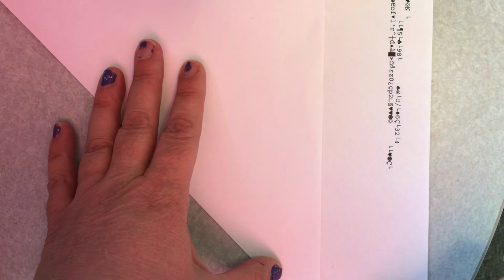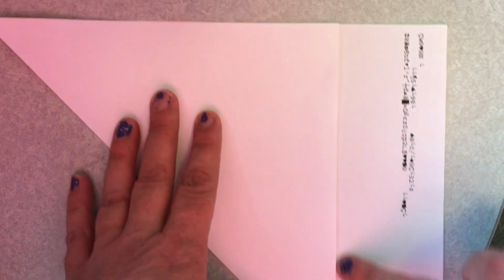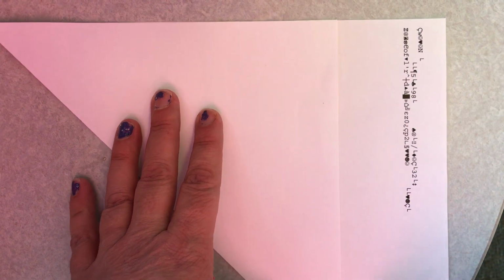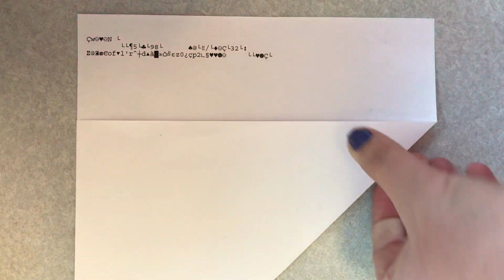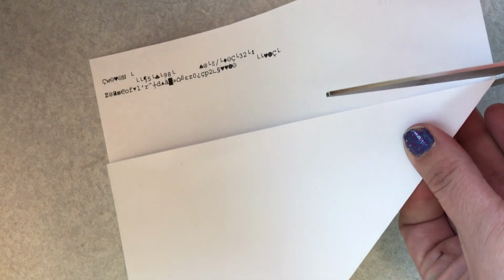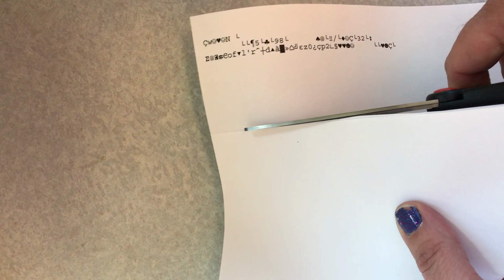And now, do you see this excess rectangle here on this side? This is the piece I don't want. So I'm going to take my scissors and just cut across this line here so that I don't have this rectangle anymore, and my paper will be a square. And I'm doing a crappy job on camera. Okay, there we go. Strong work, Kate.